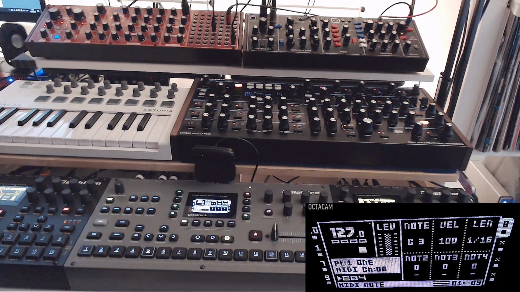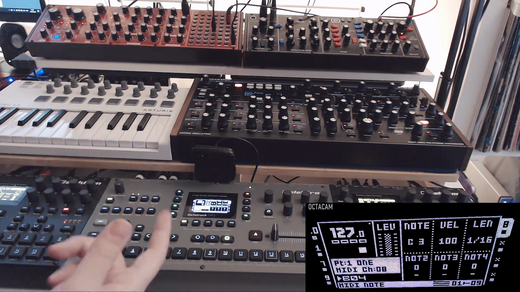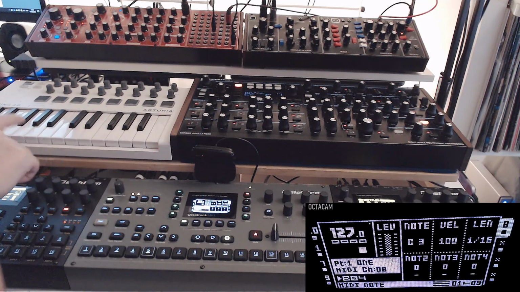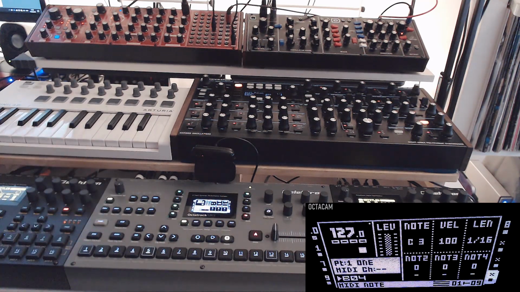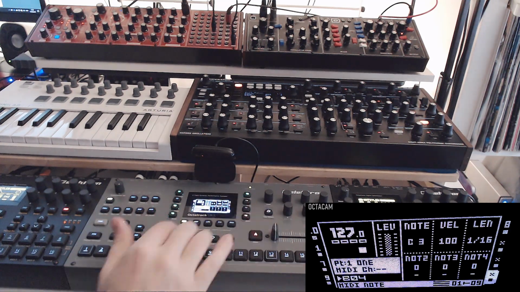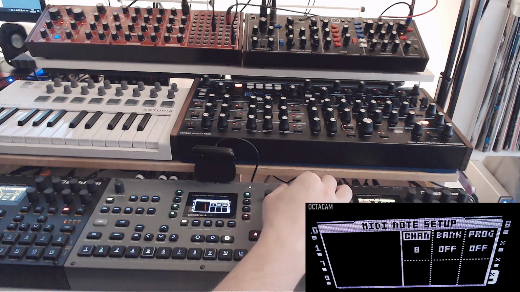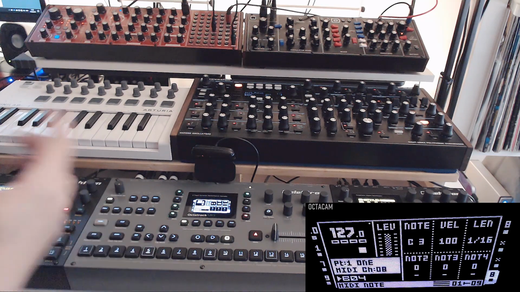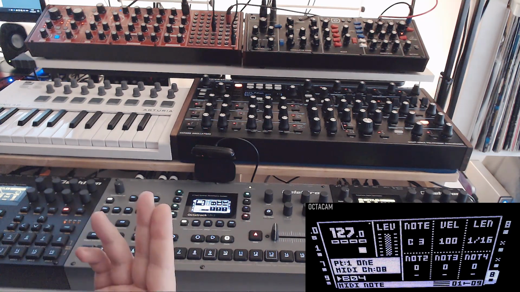On number 8 is my Neutron, and I use this channel now for the melody, and I need a new channel for the clock. So I just select the last one here, double tap on the source page, select channel 8 and confirm. So this channel I will only use for the clock signal.